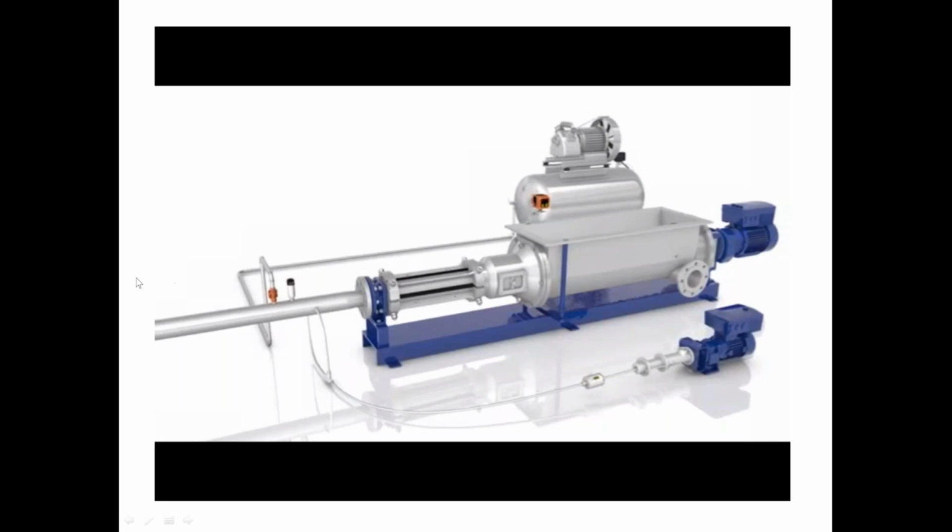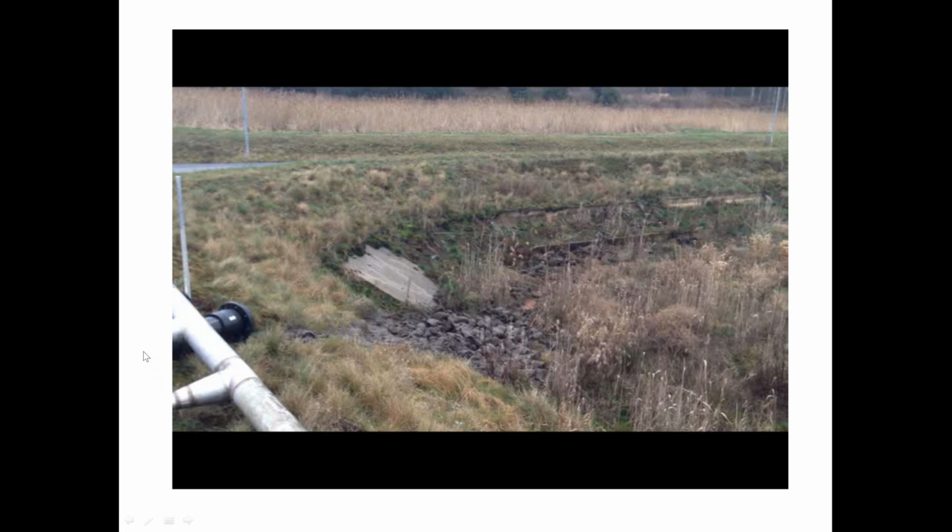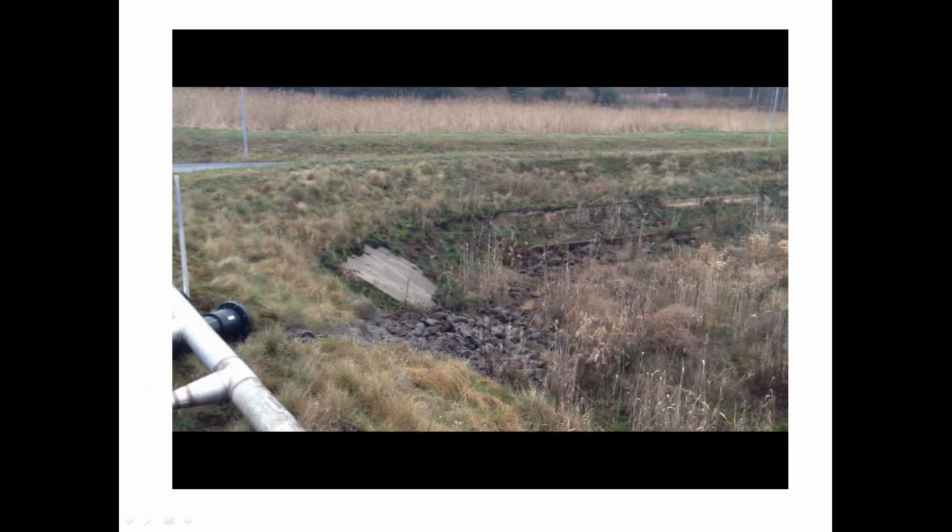Please contact me if you'd like to learn more about this product or need some assistance on cake applications. Just to give you an idea, one last video of what that looks like on the discharge. This was pumping cake up to 400 meters.